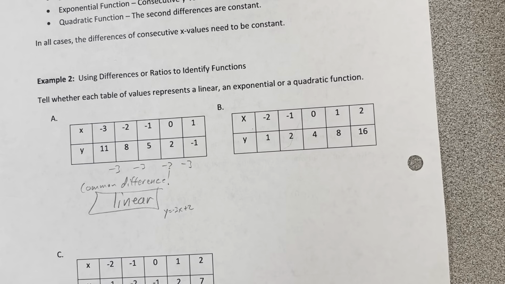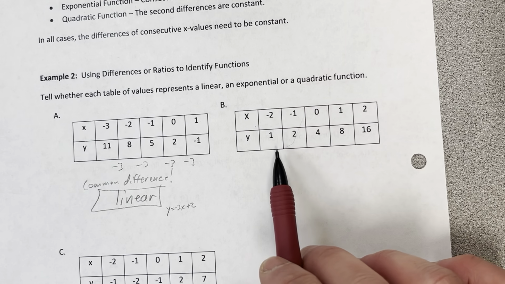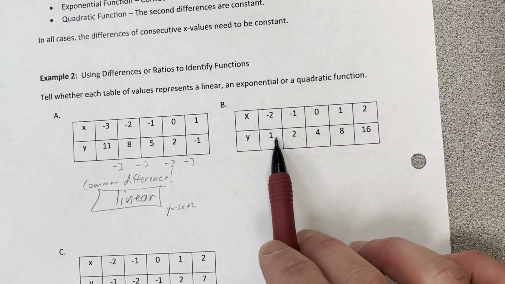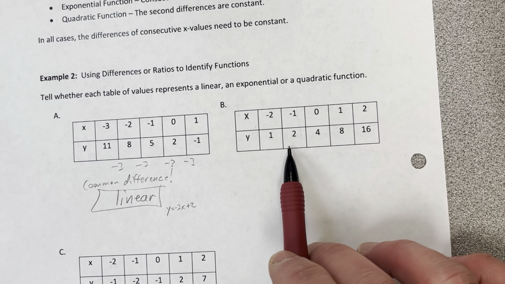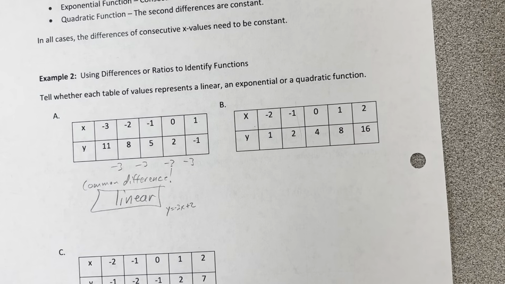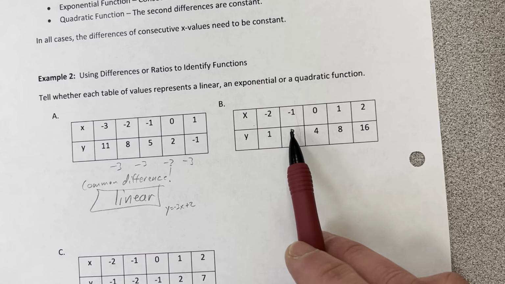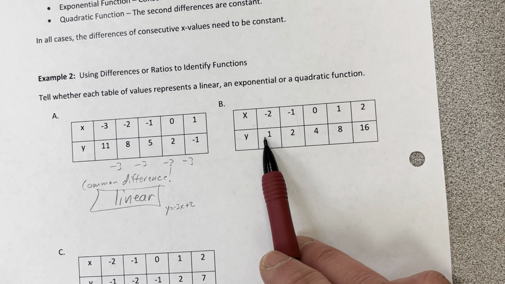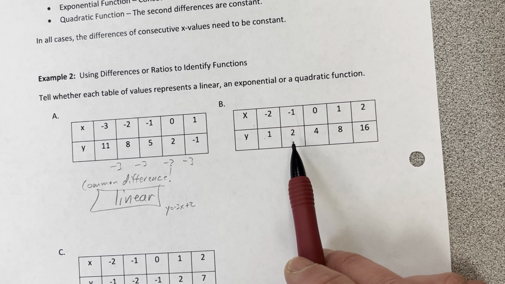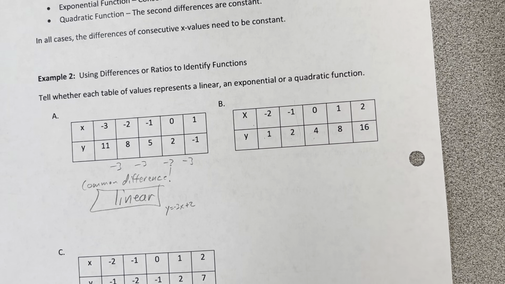Okay, notice up on our next one, consecutive values, looks good. And then let's see what the pattern is. It could be, the common difference could be 1, 2 minus 1 is 1. But if you add 1, yeah, it doesn't work out, and so it doesn't have a common difference. So then we look for common ratios. 2 divided by 1 is 2. 4 divided by 2 is 2. 8 divided by 4 is 2. 16 divided by 8 is 2.